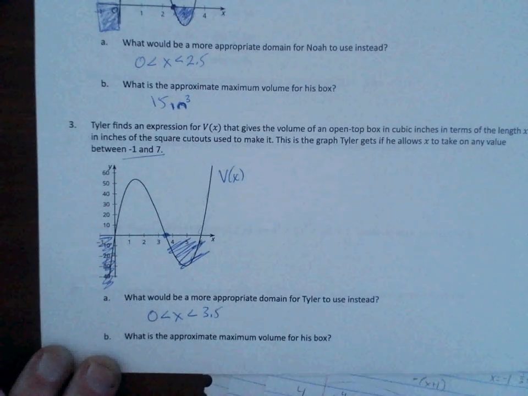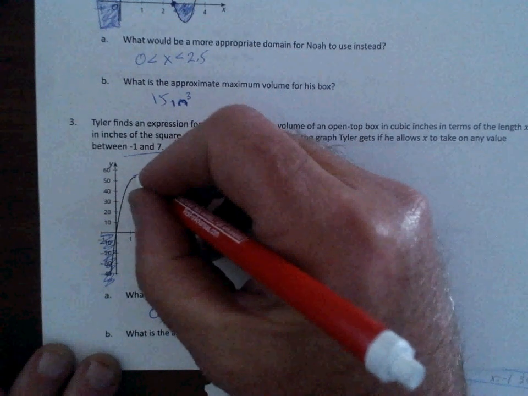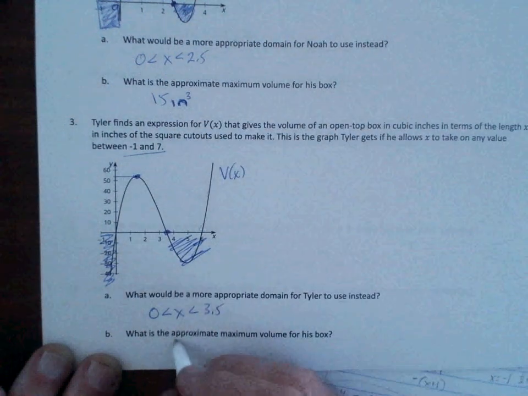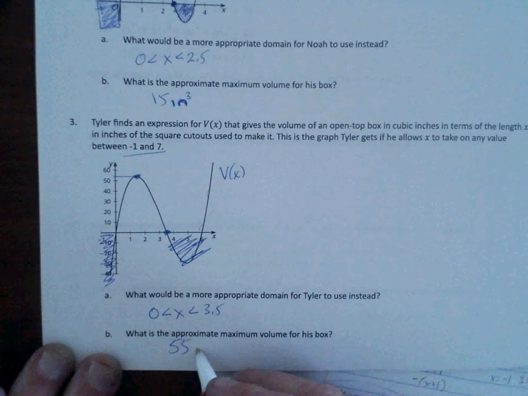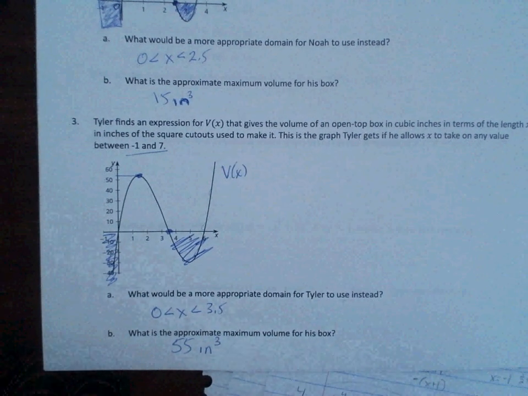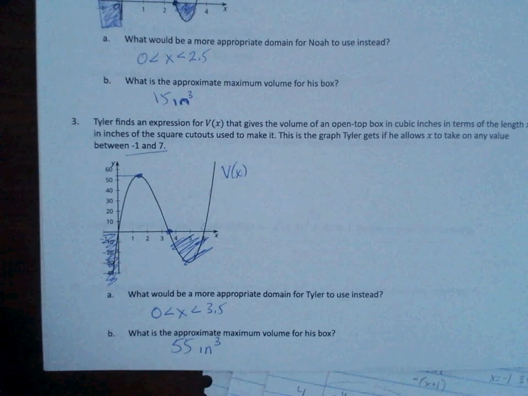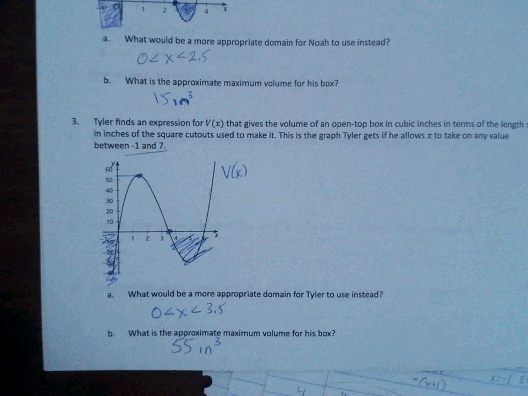What's an approximate maximum volume for this box? Occurs right there. The y value is about 55. 55 what? Inches cubed for volume. Square for area, right? All right, that was painless. That's an 8-minute video. I think it's pretty good.